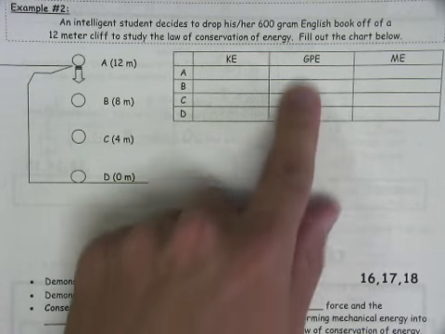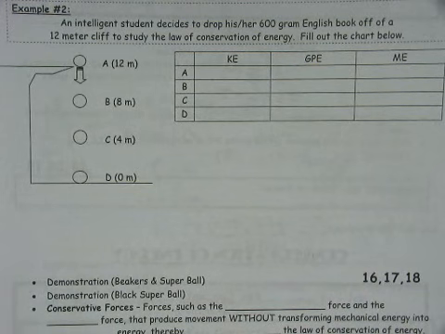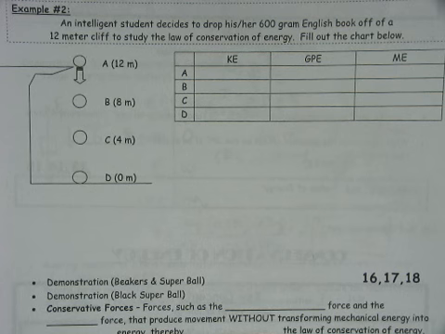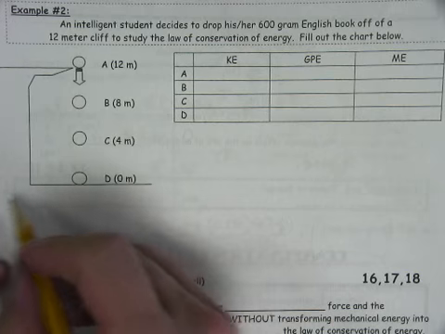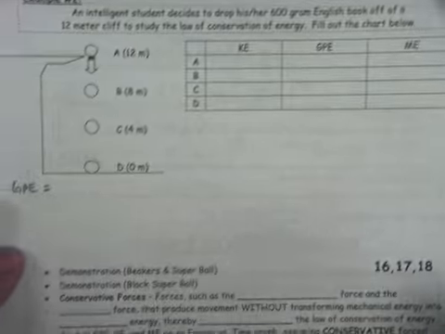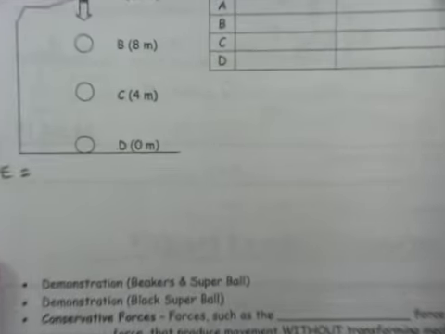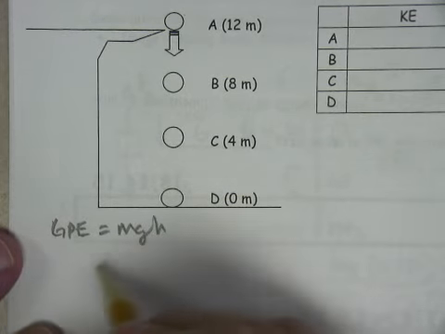So the easiest thing to do is actually calculate the gravitational potential energy. I'm going to go ahead and do that for the first one, then you can stop the video and do the calculations a little bit on your own. I'm not going to show all of them here, but let's run through the first one. So we're going to do gravitational potential energy. Zoom in here at A, and so that'll be mgh.